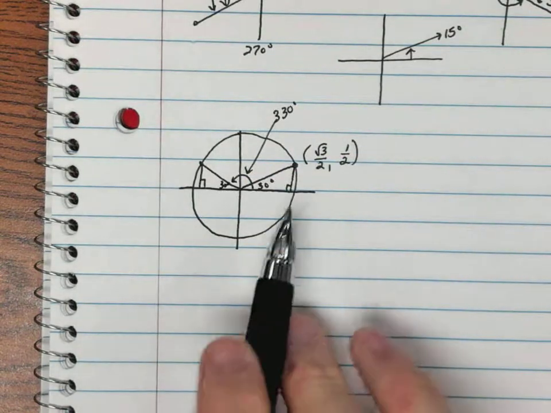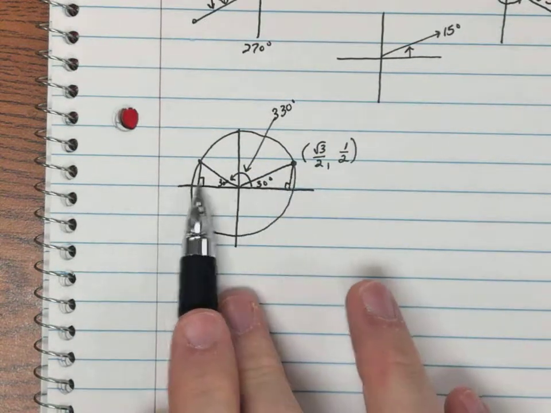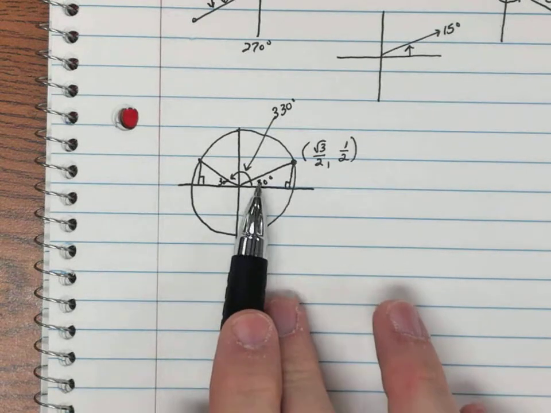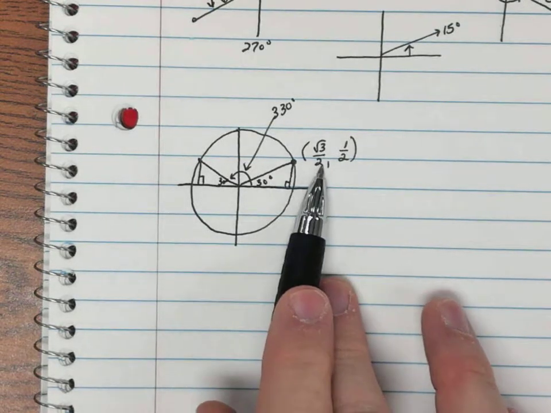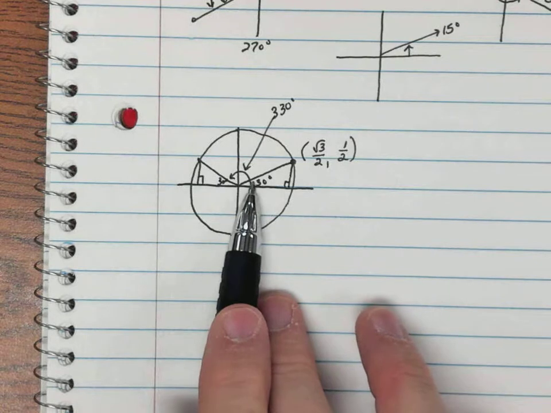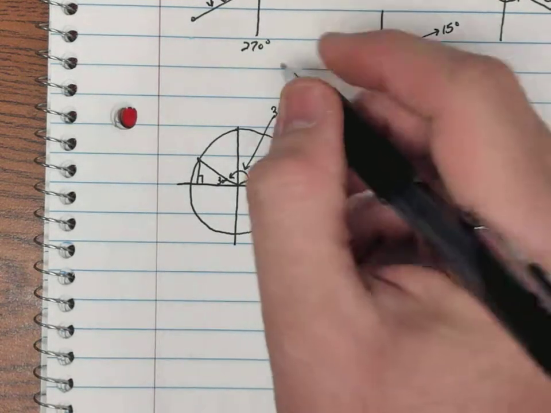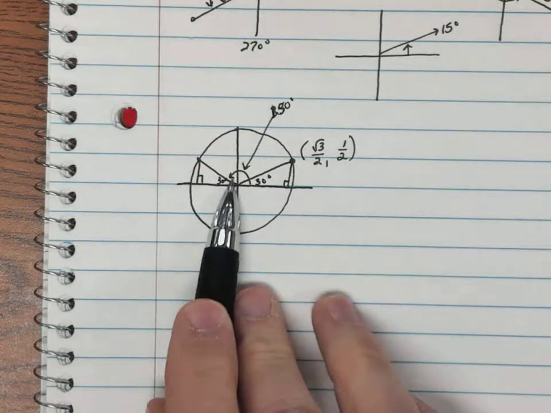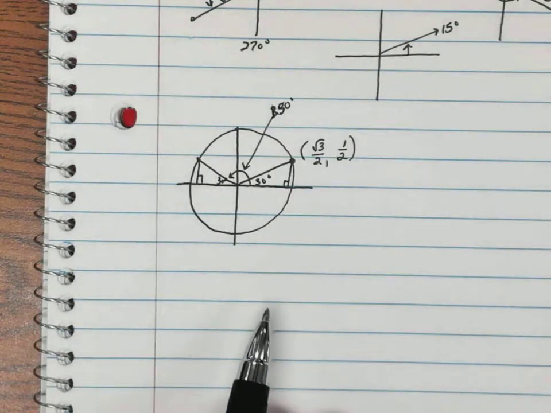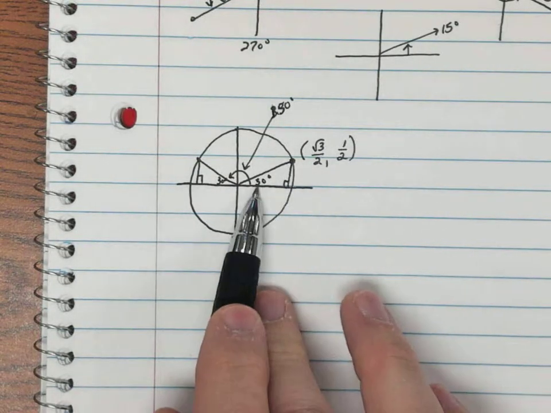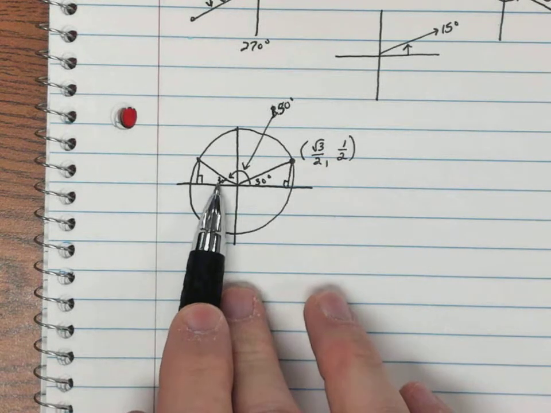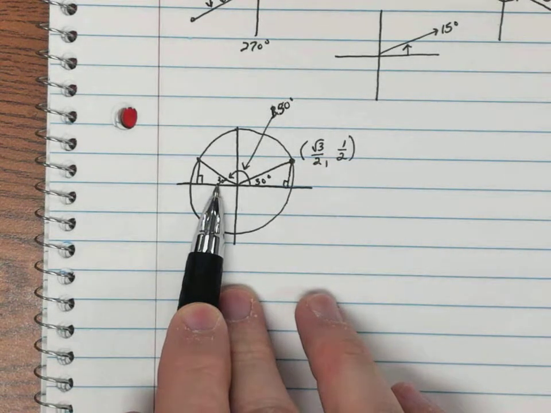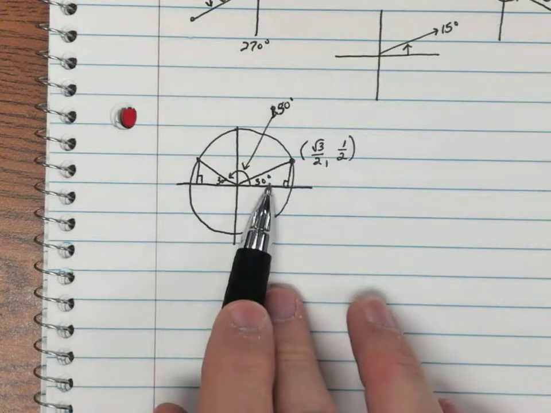And do you see the mirror image there? If you know the cosine and sine of 30, then you know the cosine and sine of, that's not 330, it's 150. Let's try that again. 150 degrees with a reference angle of 30. If you know the cosine and sine of 30, then you know the cosine and sine of 150, because they're mirror images of each other.